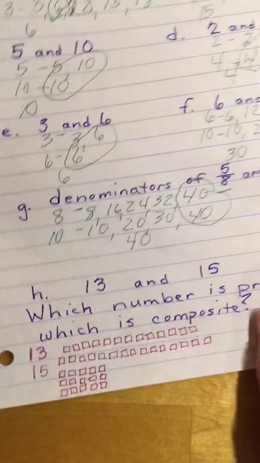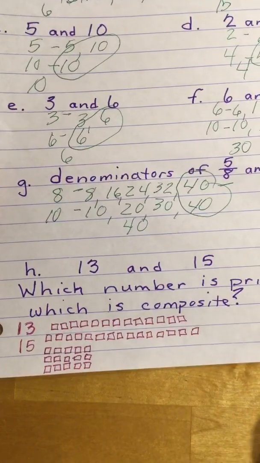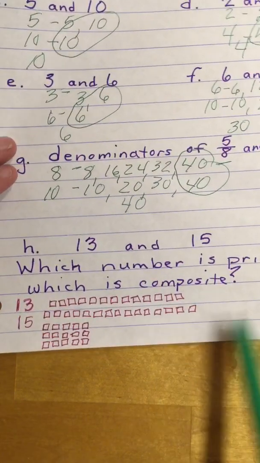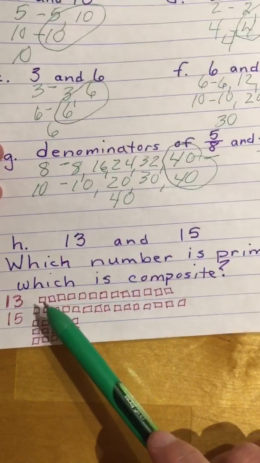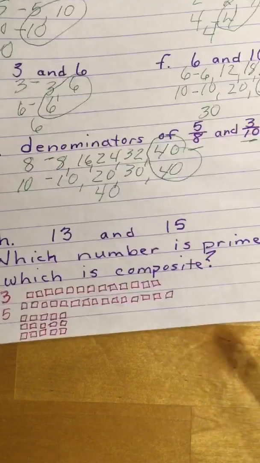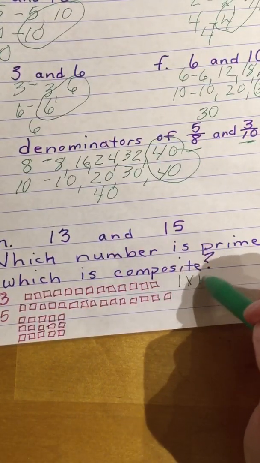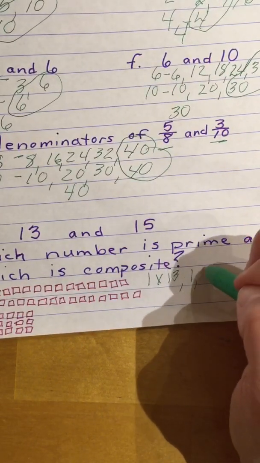All right, here we go. This problem asked us to use color tiles to make factor arrays for 13 and 15. Well, I didn't have color tiles, so I made a factor array. Here's 13 little tiles, all right? That would be the same as 1 times 13. So there are only 2 factors that go into this one, 1 and 13, correct?